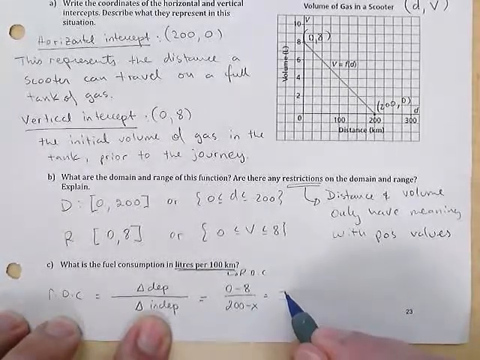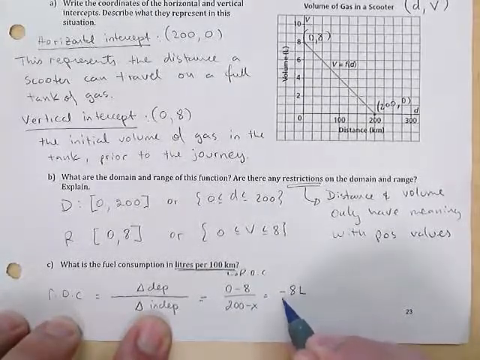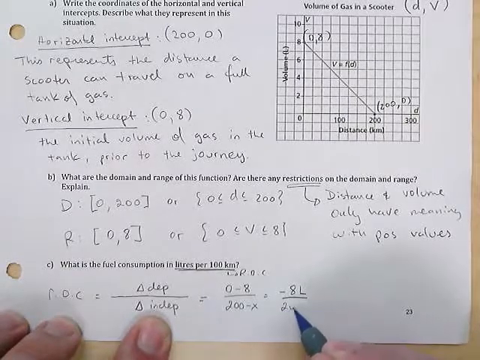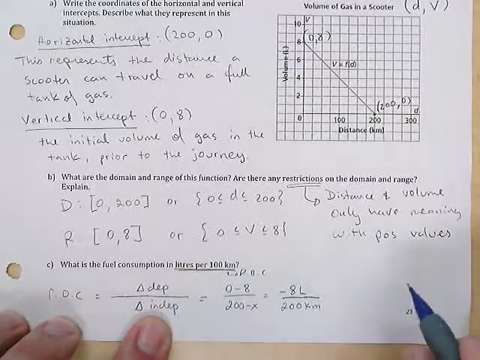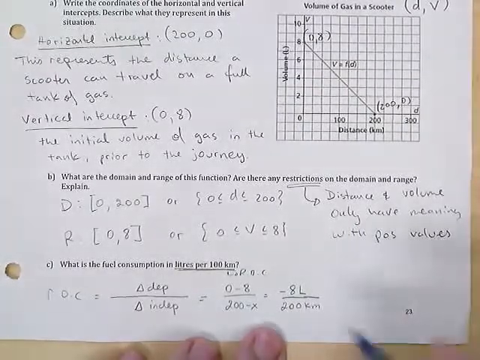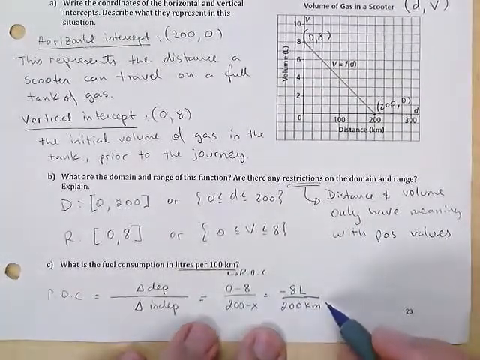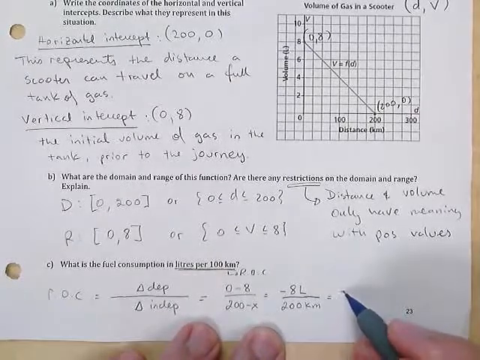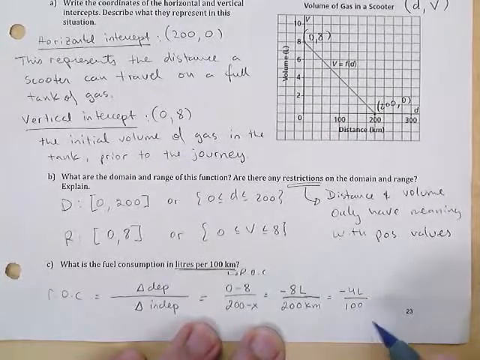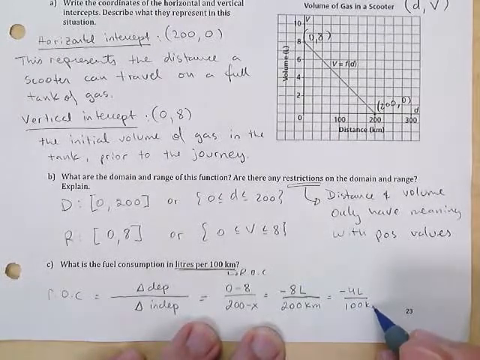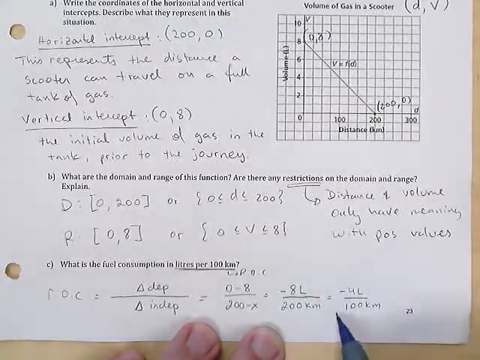And that would give you negative 8, and that's liters over 200 kilometers. There you have it. Could you turn this into 100 kilometers? Absolutely. You can just divide them both by 2. And there you stop it. You could keep going, but we'll just stop it there because that's what they asked for. Right? So there it is.